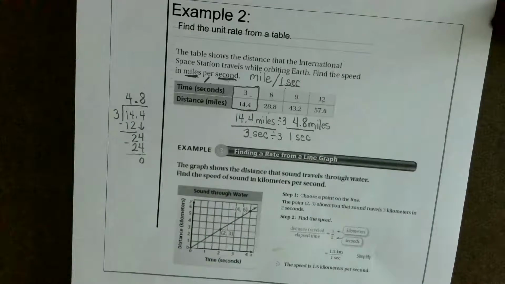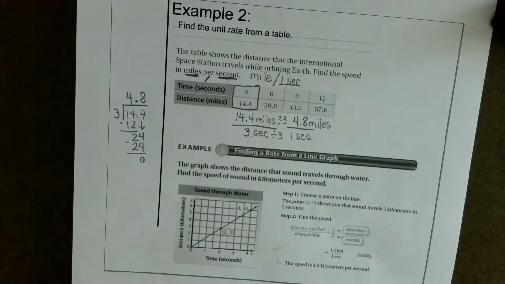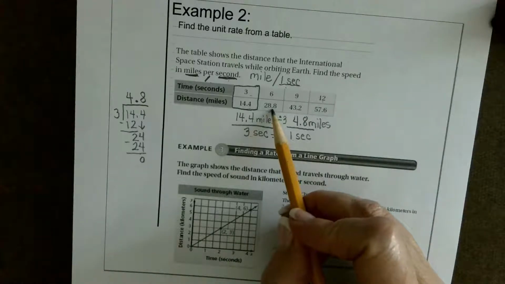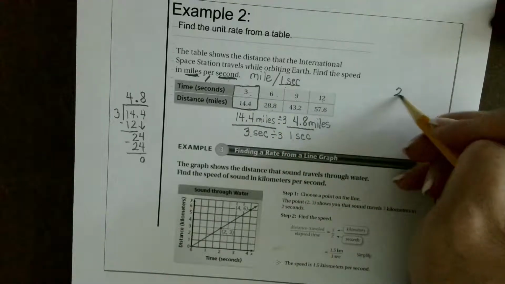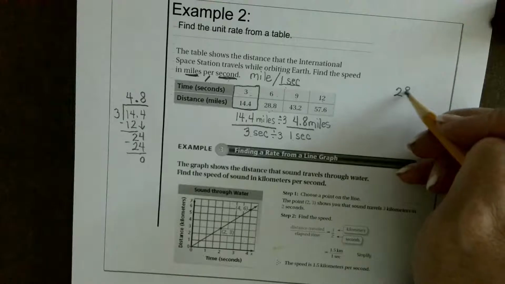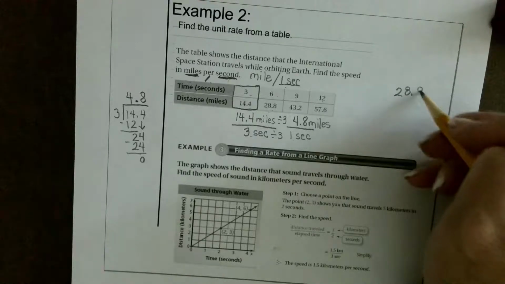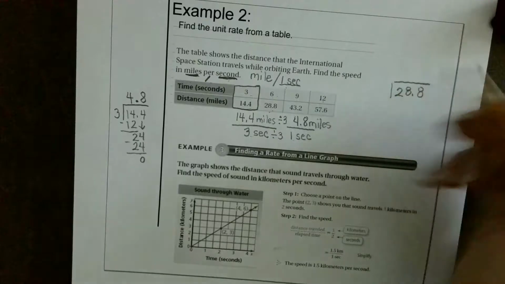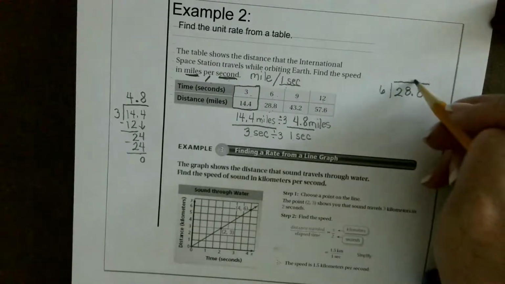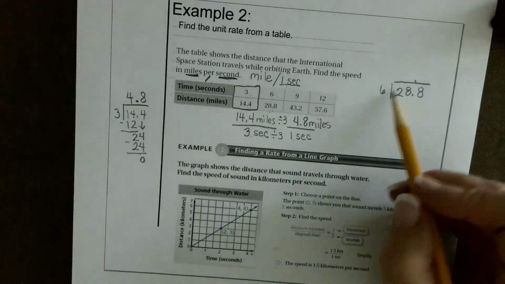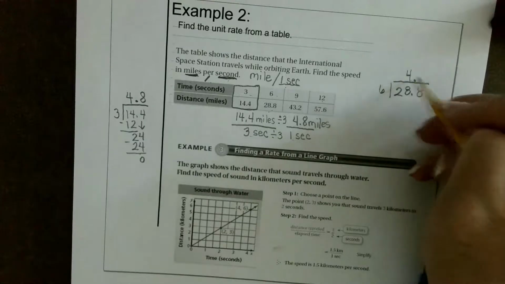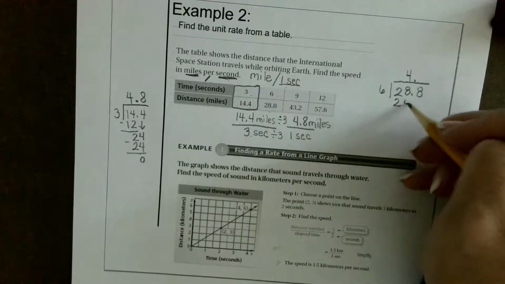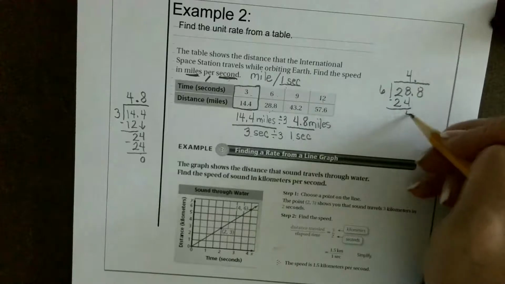Now, we could have gone to anywhere in the chart, and I just want to show you this so that you know. I could have gone to the 28 8/10 and the 6, and I would have divided that out: 28.8 divided by 6, and then I put my decimal here. 6 doesn't go into 2, 6 goes into 28 4 times. 4 times 6 is 24. 28 minus 24 is 4.